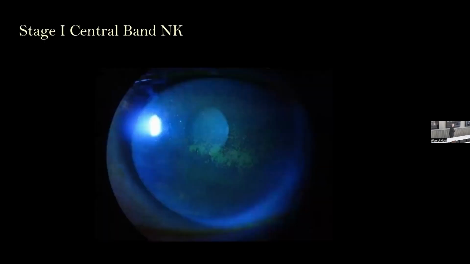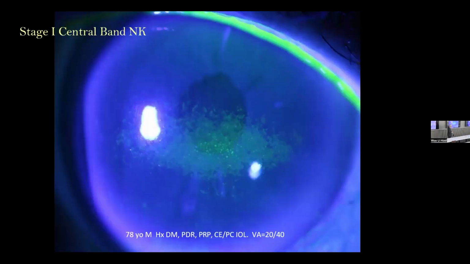Very nice example. And again, we're actually in the process of putting together a paper on Galley spots. We're finding out a little bit more about it, but now that you've seen that pattern, be suspicious of NK. Here's your most common one, stage 1 central band K. Here it is again, you've seen this before. I've shown you this. There it is. That's classic. Here's another one. You've seen this one. And I've got to make a quick comment here.